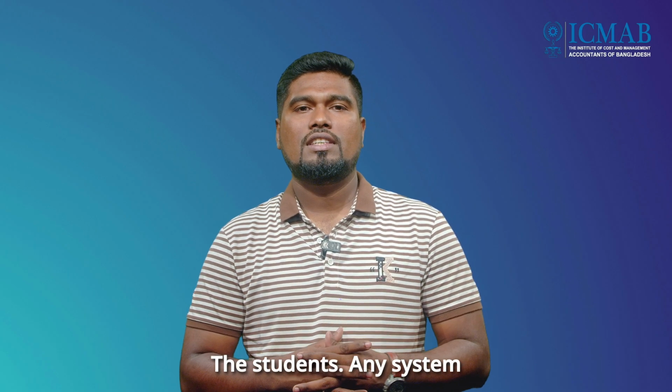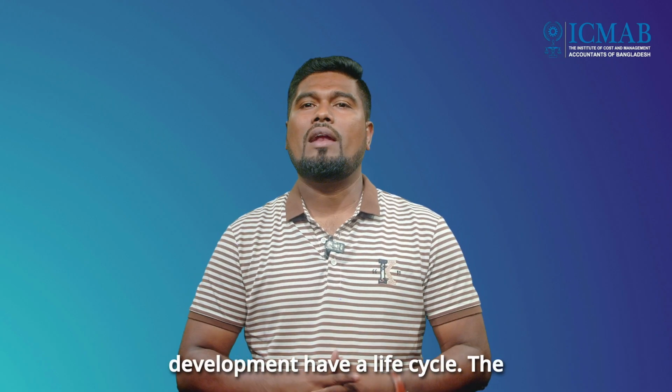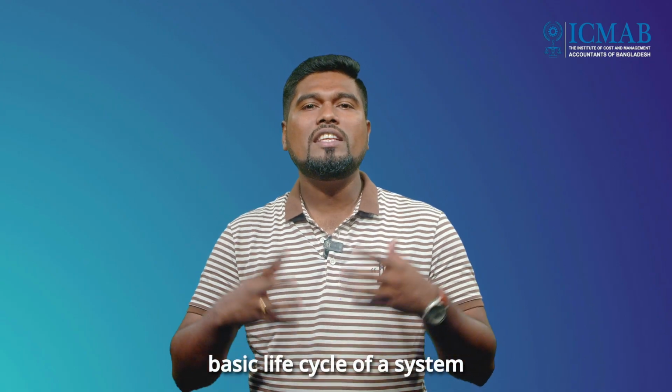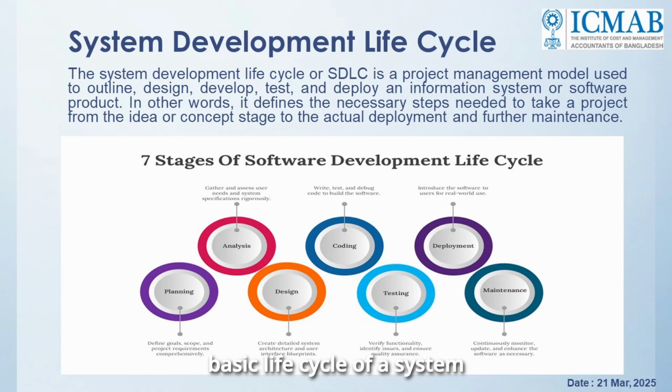Students, any system development has a life cycle. The basic life cycle of a system development has 7 stages, starting with planning and ending with maintenance. All the stages are planning, analysis, design, coding, testing, deployment, and maintenance. These are the 7 stages of the life cycle of software development.